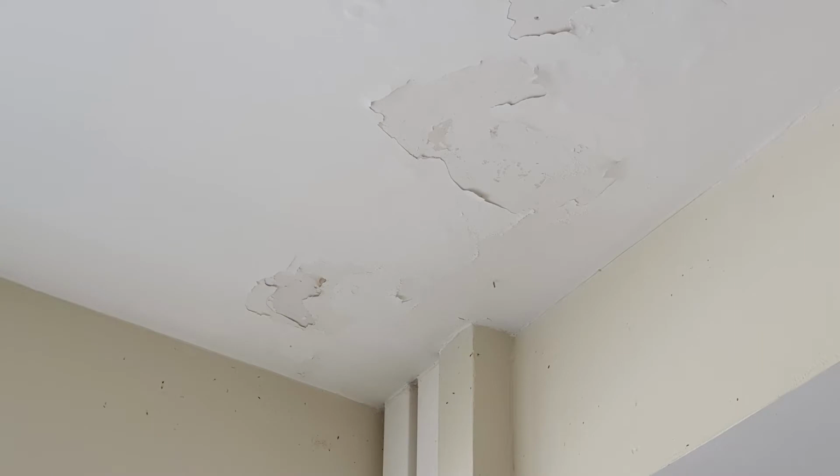So what is the problem here, and what is the issue here? What we can see is actually it's paint peeling, and what we suspect is there is leakage of some sort on the top side of the floor slab that causes moisture to move downwards and try to evaporate through the underside of the ceiling.